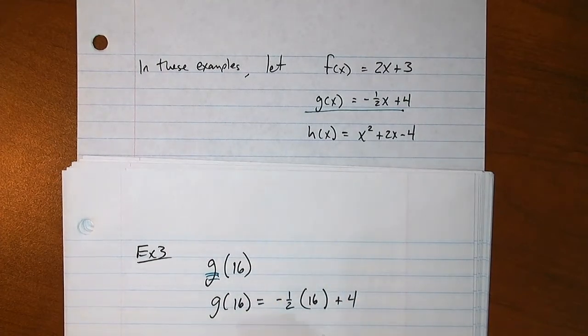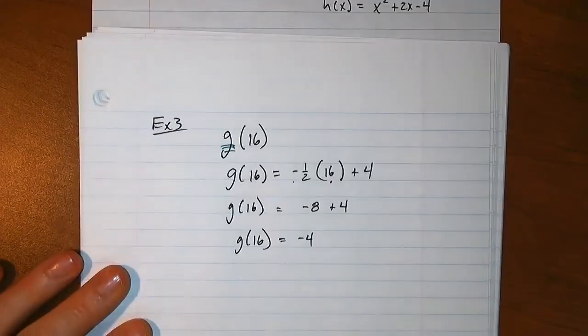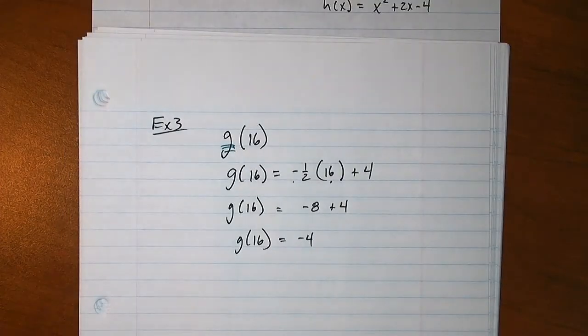So now I just use order of operations. -1/2 times 16, that's -8. And then I finish with adding these together. -8 plus 4, that's -4. So g of 16 is equal to -4. I'm sorry, you couldn't see that. There we go. I apologize. But hopefully you already had that anyway.